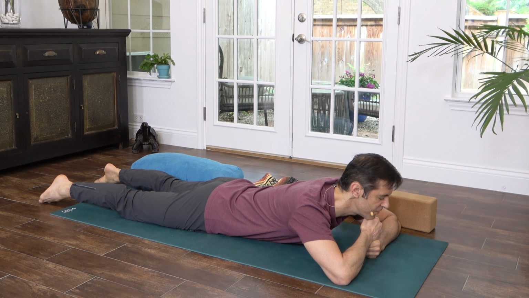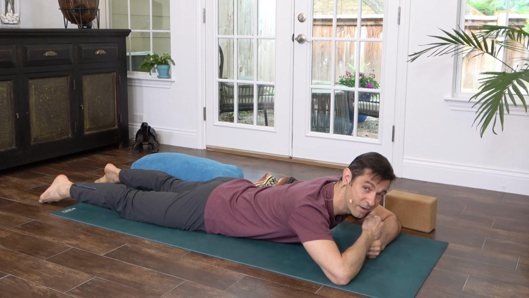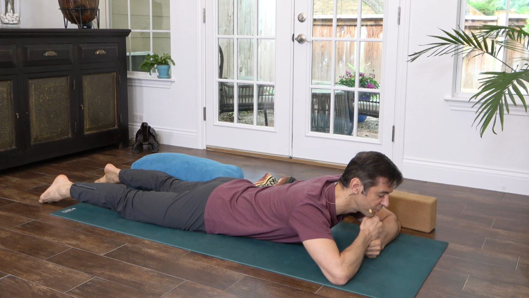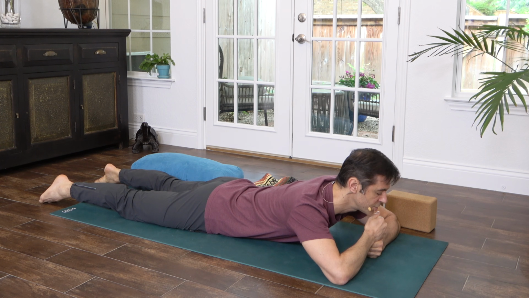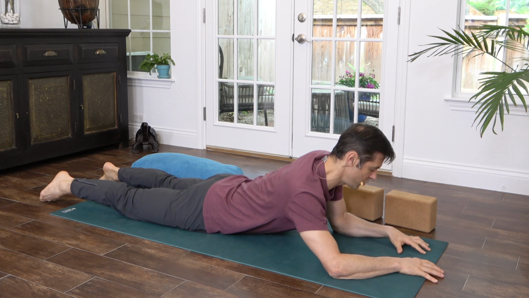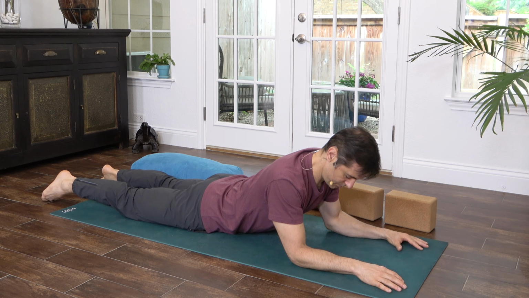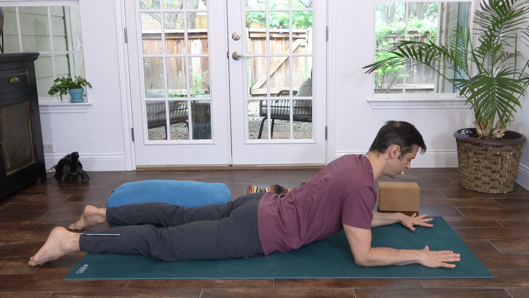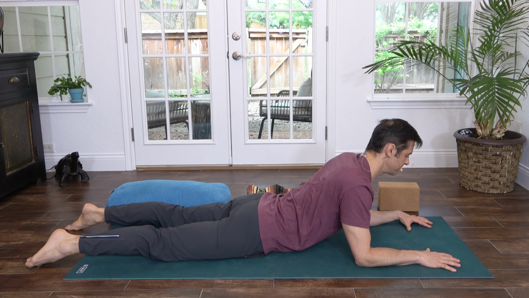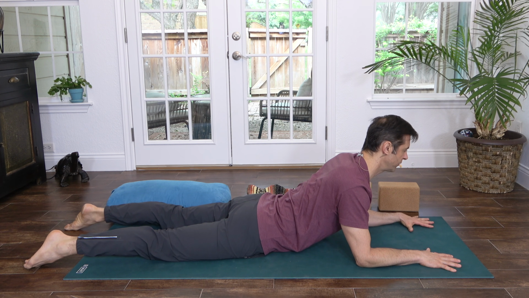Okay. Now, if this feels okay, if this feels like you're at your limit, just stay here for several breaths through this whole sequence. If you want to take it up a notch, you can come up to your elbows. Bring your elbows underneath your shoulders. Spread your fingers wide. And we'll work into Sphinx Pose.